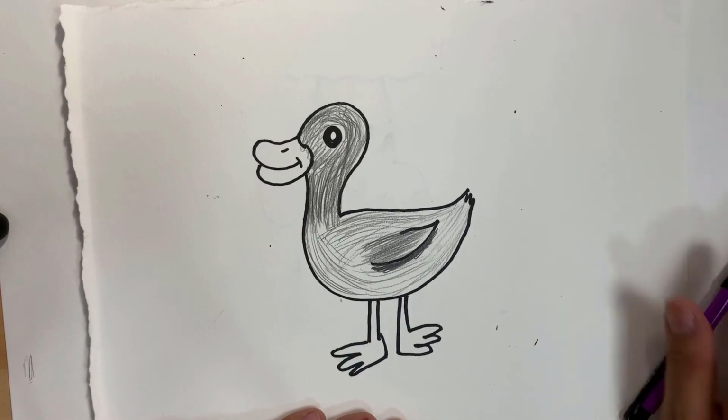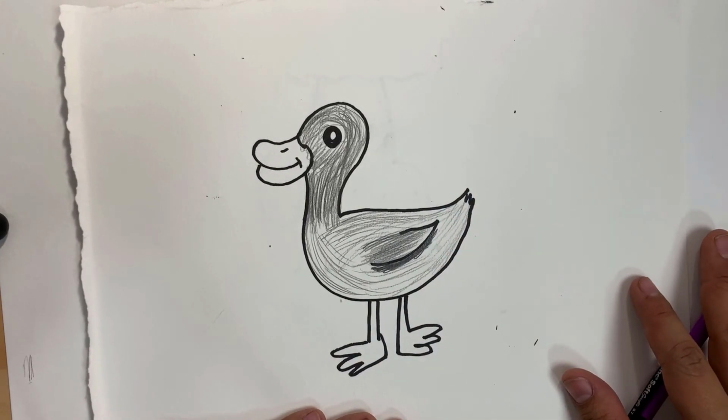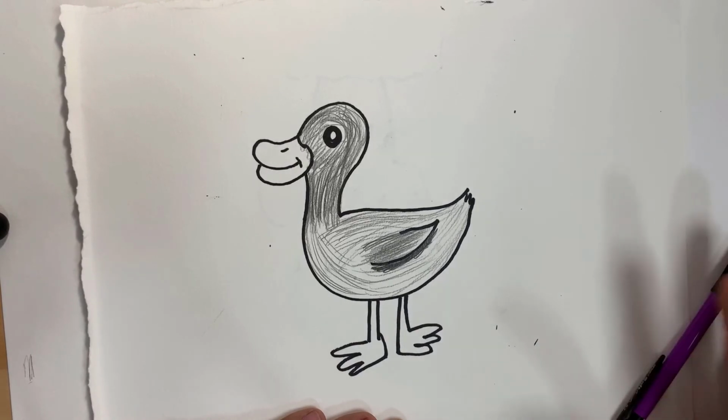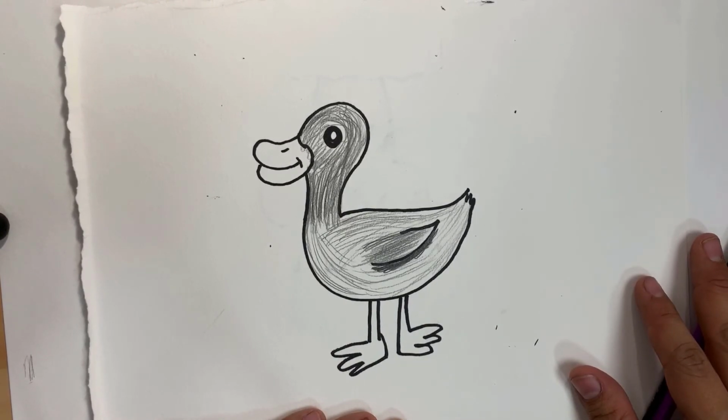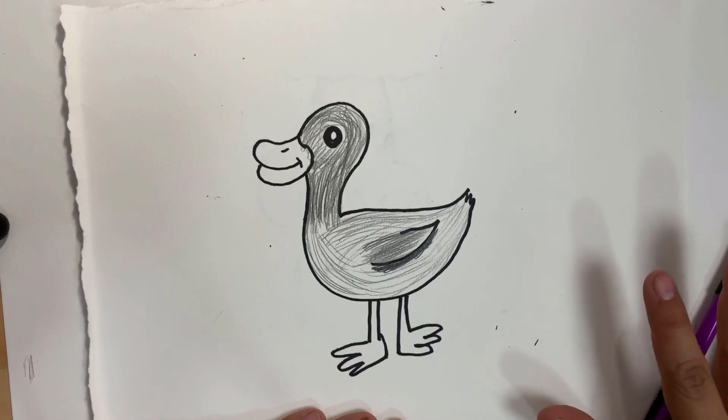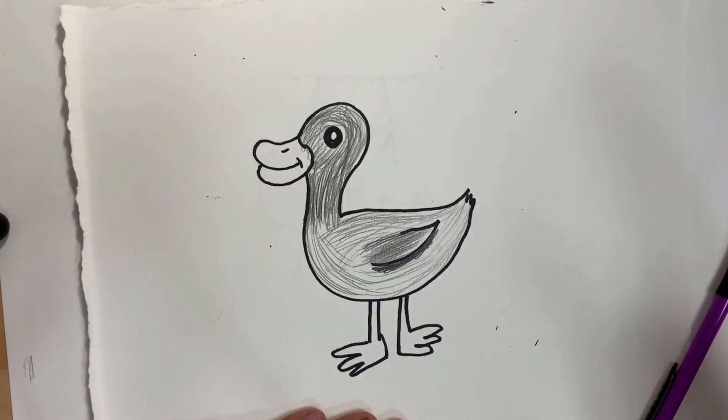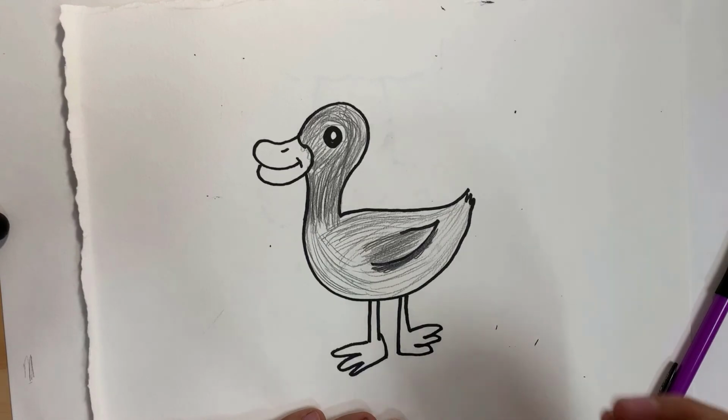So I advise you guys to give it a try. You can try any animal that you want. I love ducks. You can try your dog, your cat. You could try a fish. All these different animals have different kinds of textures. And so I want you guys to look at them and see how you can draw those textures. But that is going to do it for us today. I hope you guys learned a little something new about texture.